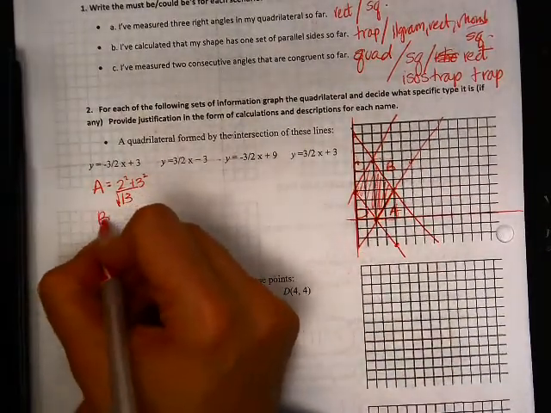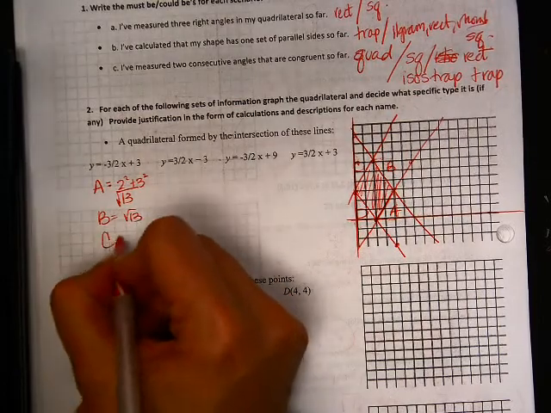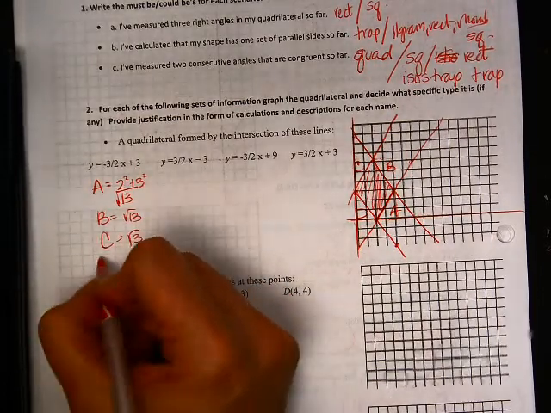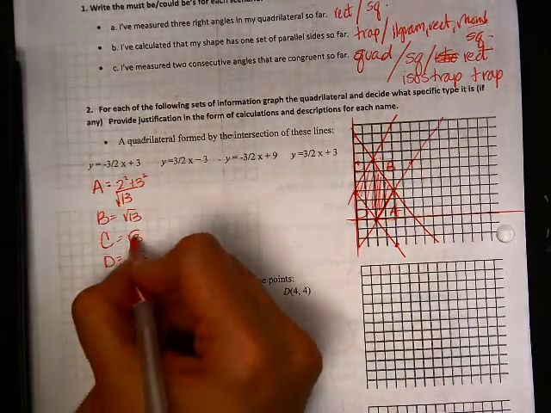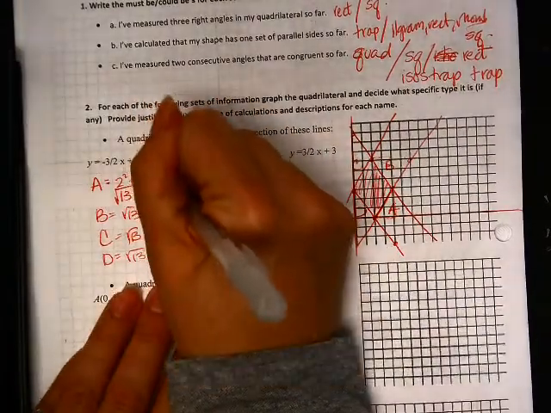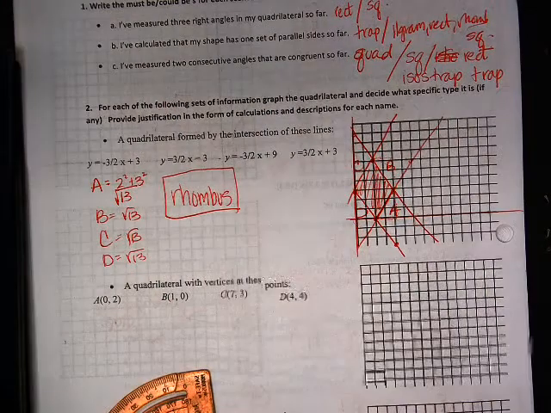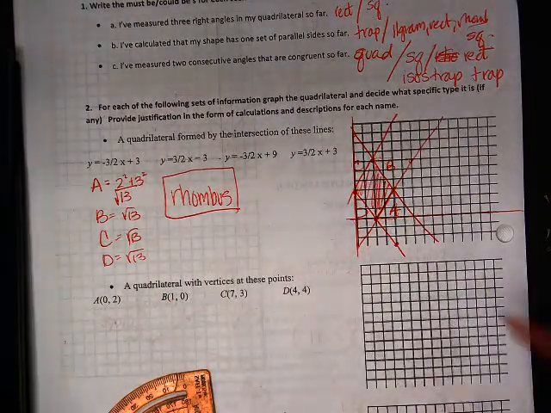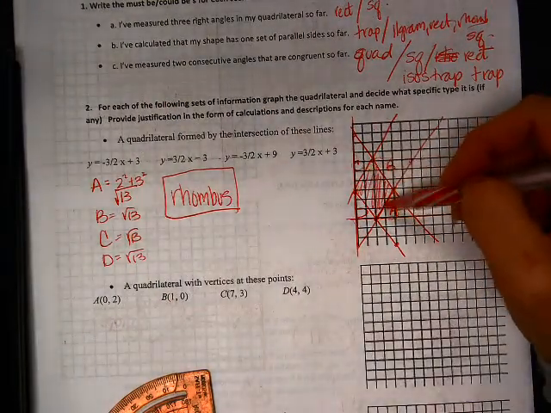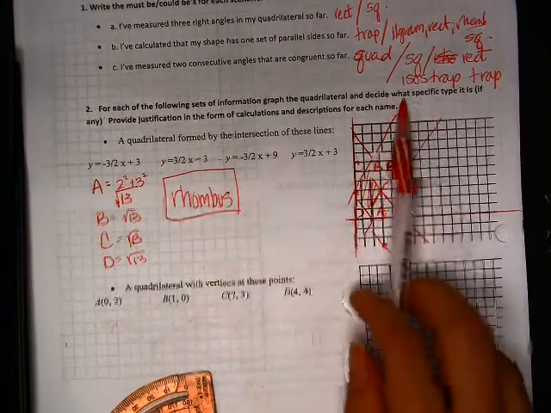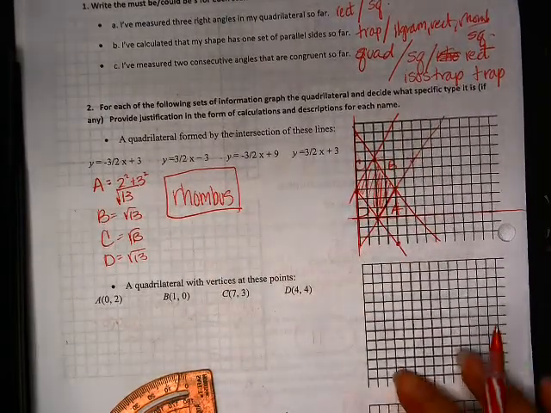And B is also root 13, and C is also root 13, and D is also root 13, which means that this is definitely a rhombus. So that would be the most specific. I could have done parallelogram and show that these sides were parallel, but this is more specific, and that is what we are looking for, the most specific type.